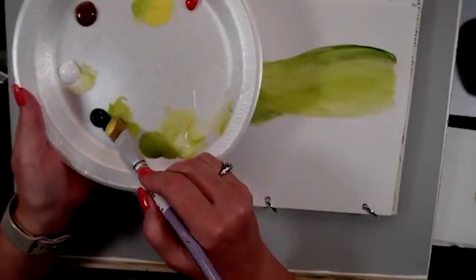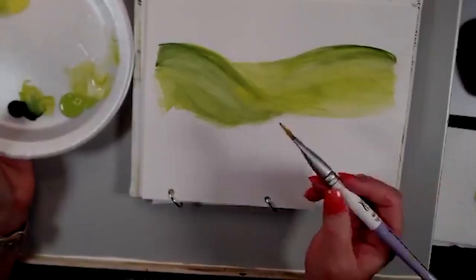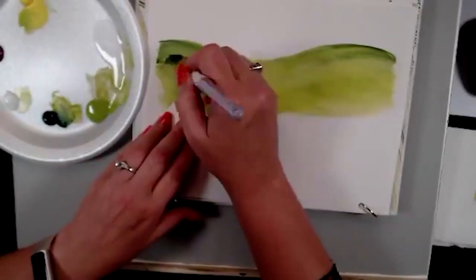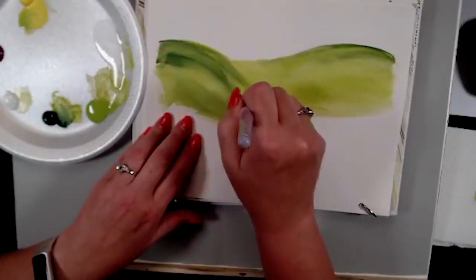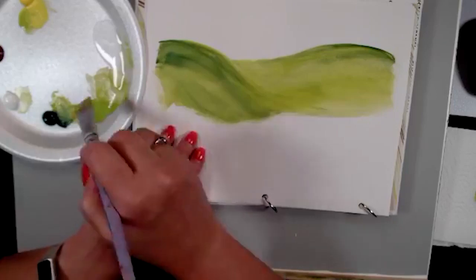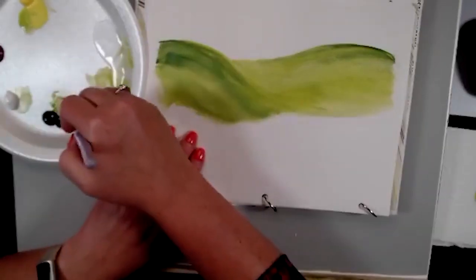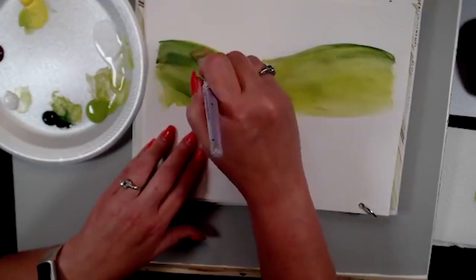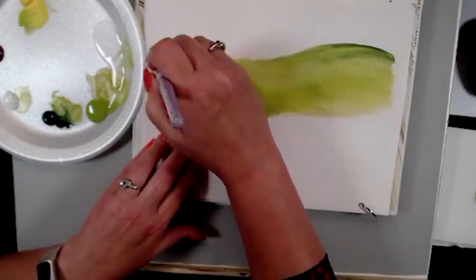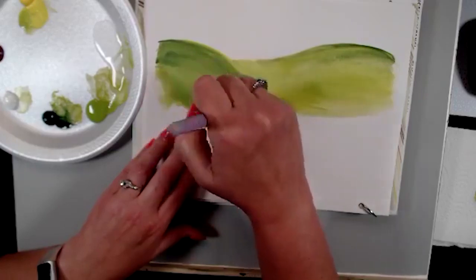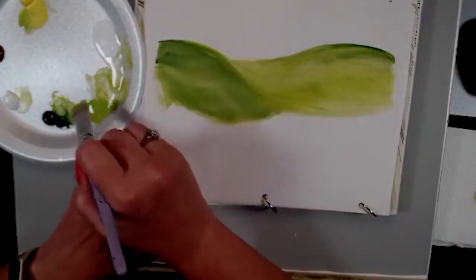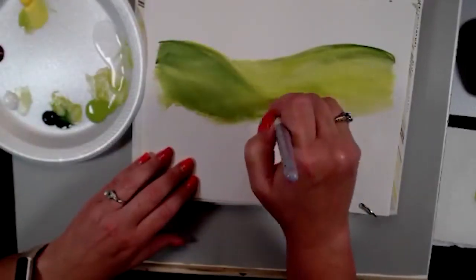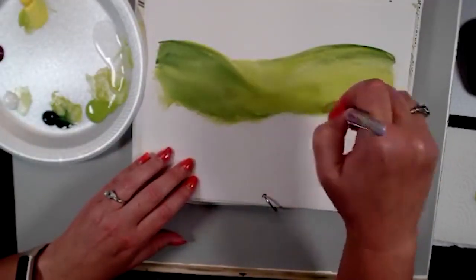All right, now I can come in with more of my darker green, and I can create a little more interest and texture in this front hill here, and bring this forward even more. You just don't want to make it all one color and flat, okay? So you've got to have little bits of light. I'm going to grab some white and some yellow right in here and then pull this out this way.